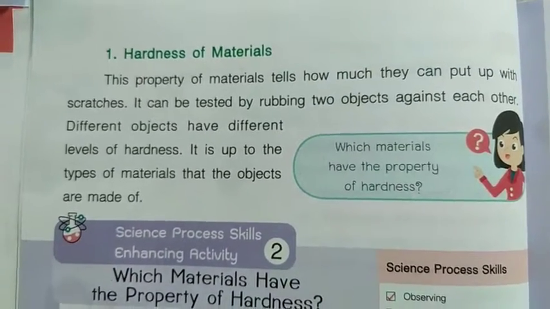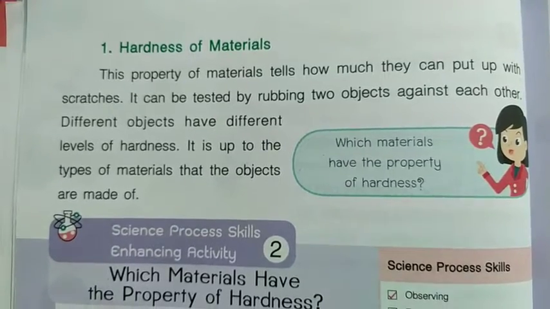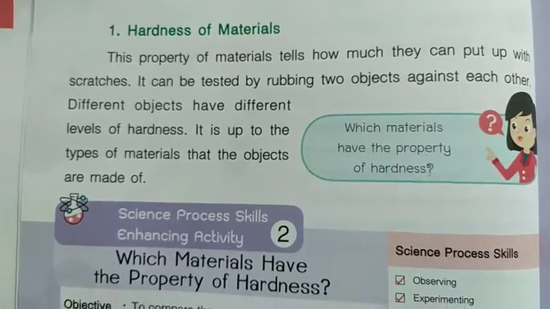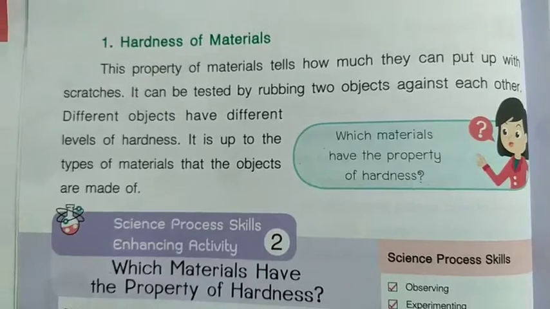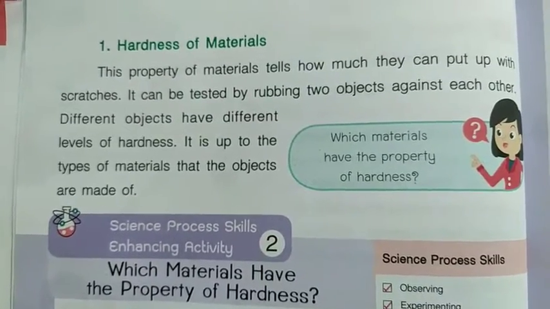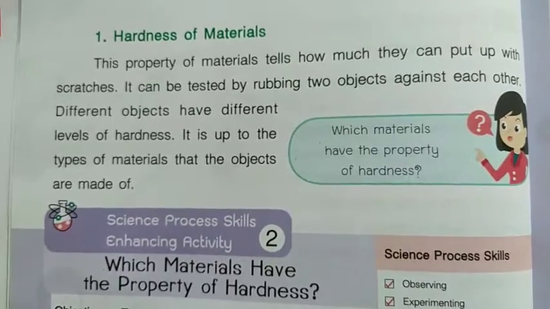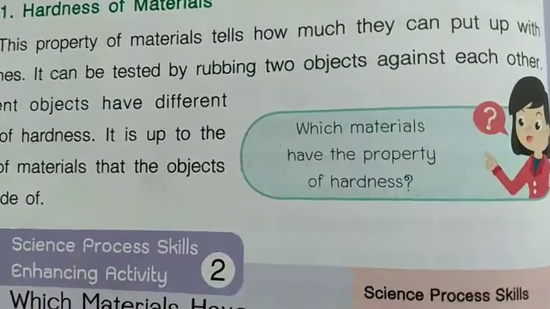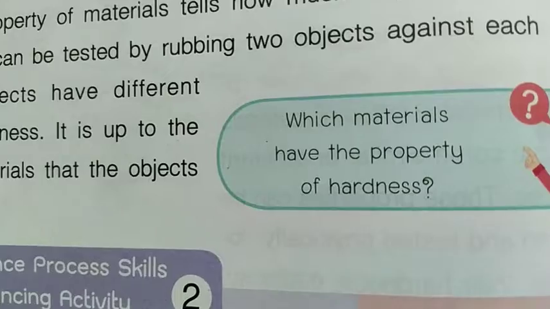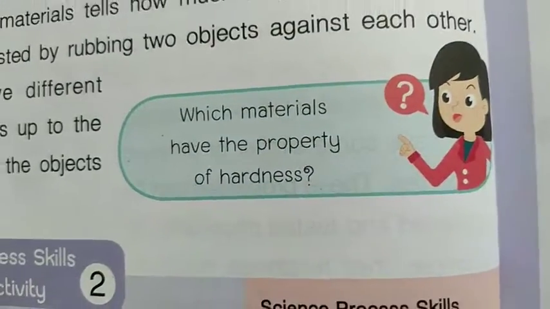Different objects have different levels of hardness. It is up to the types of materials that the objects are made of. So the question is, which materials have the property of hardness?